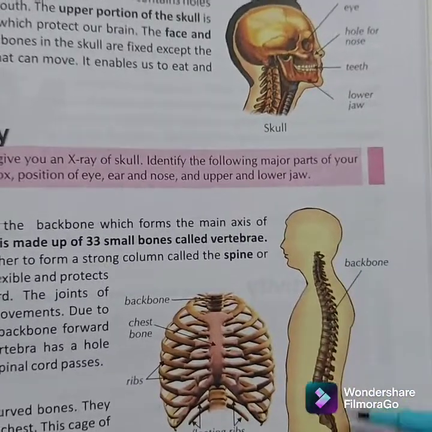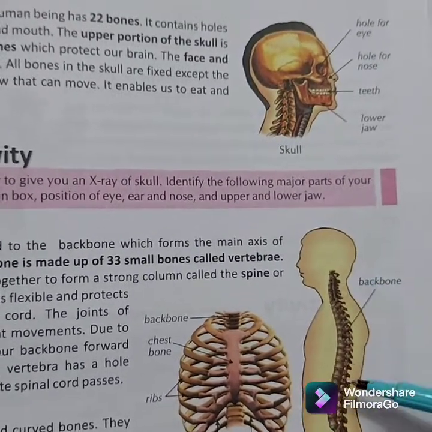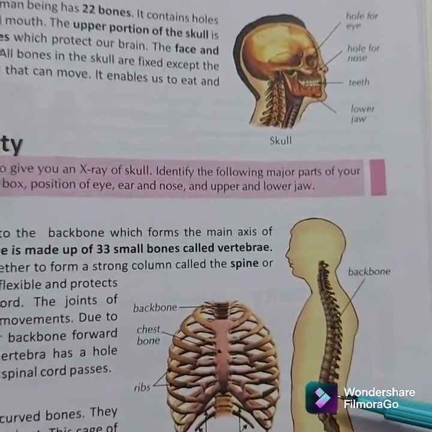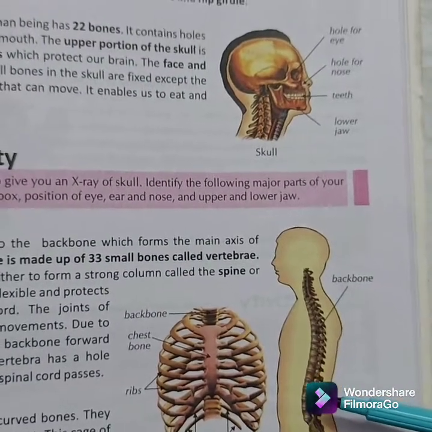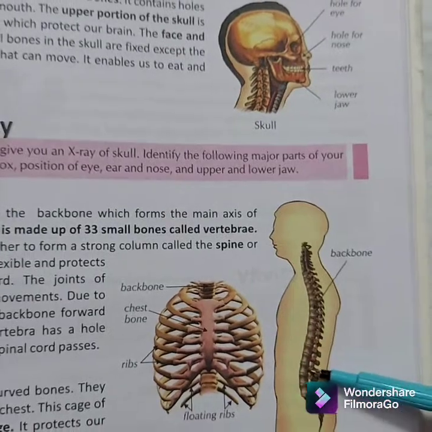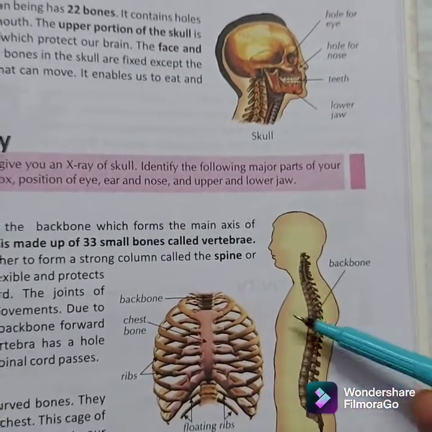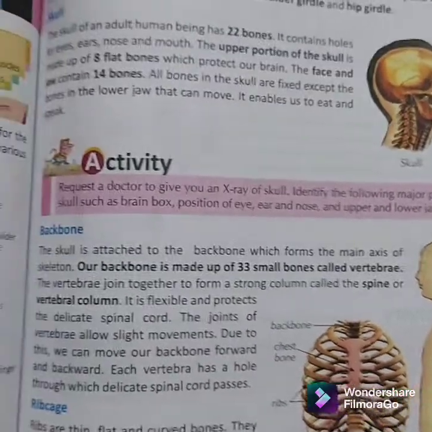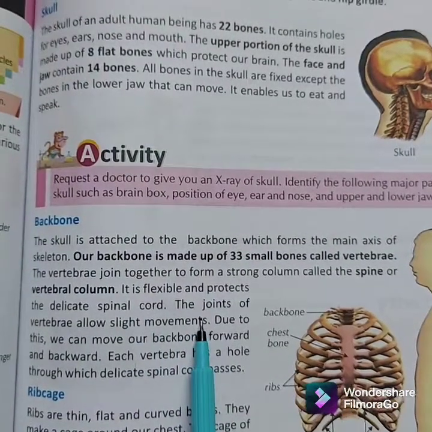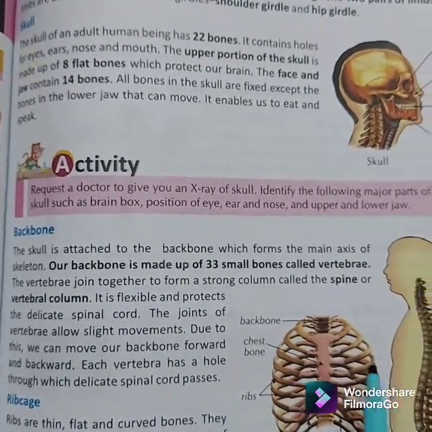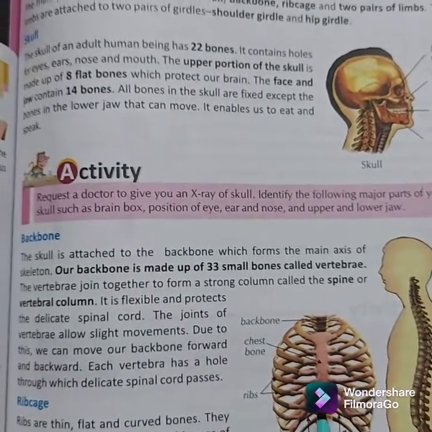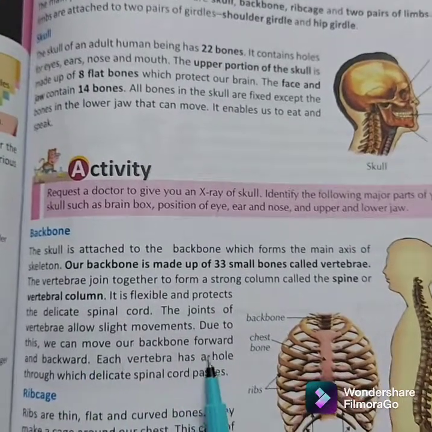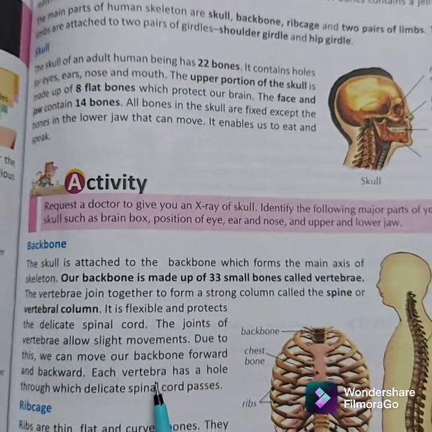It is a very important part of our body. It helps us to bend. It helps us to move. It provides flexibility to our body. That is why it is always said that we should sit or stand in a correct body posture. Otherwise, these vertebrae start developing depressions from that particular part and it results in many problems. The delicate spinal cord is also protected by this bony structure. The joints of the vertebrae allow slight movements due to which we can move our backbone forward and backward. Correct?